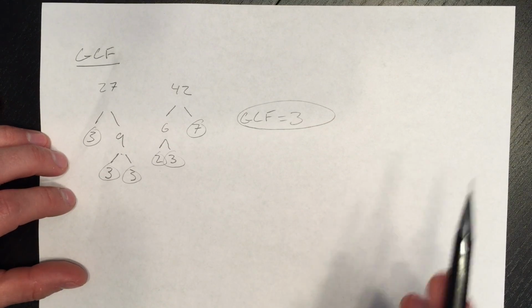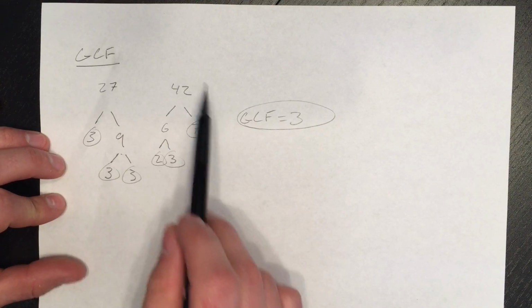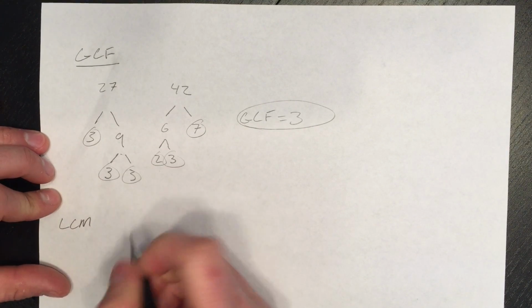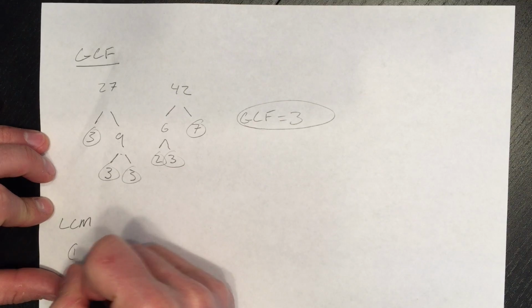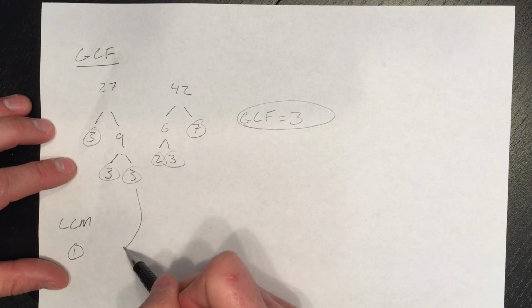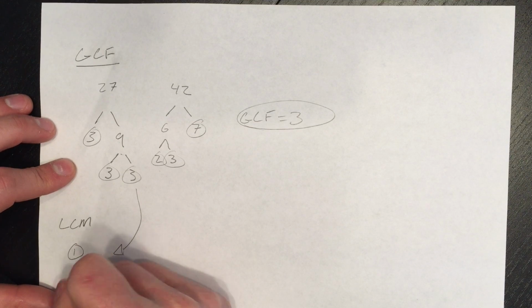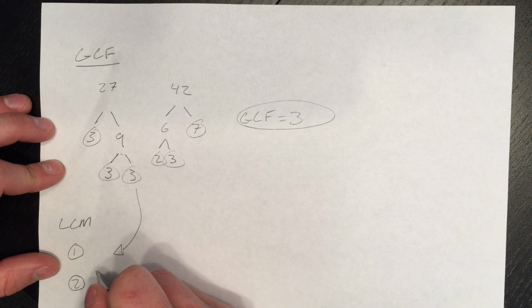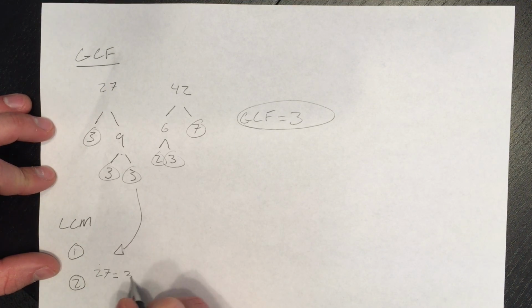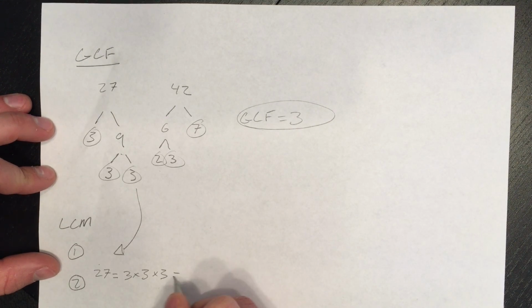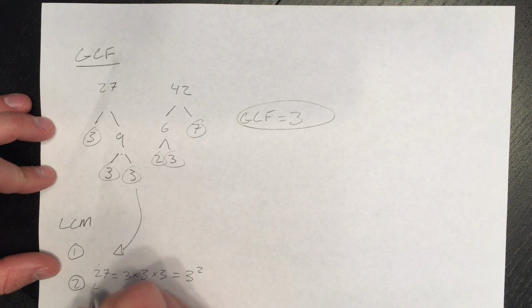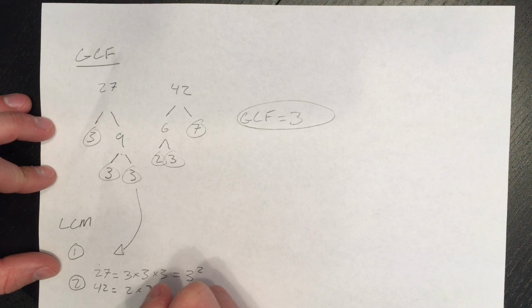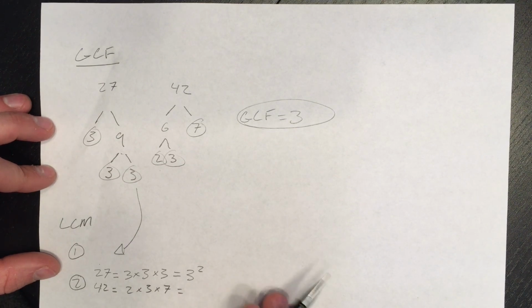Okay, so let's see if we can find the least common multiple of these two. So the least common multiple, remember, has 3 different steps. Do the factor tree. So we did the factor tree up here, all right? So then we can, step number 2, write out the multiplication problem. So 27 equals 3 times 3 times 3, which equals 3 to the third power. 42 equals 2 times 3 times 7. Okay, we can't actually do any smushing together there of the numbers.